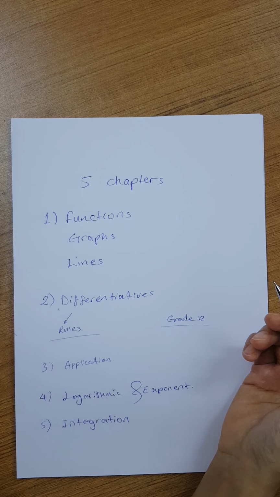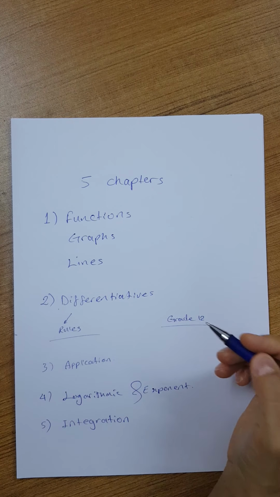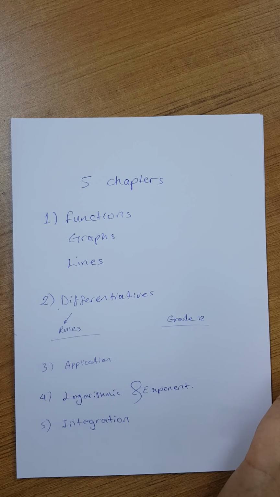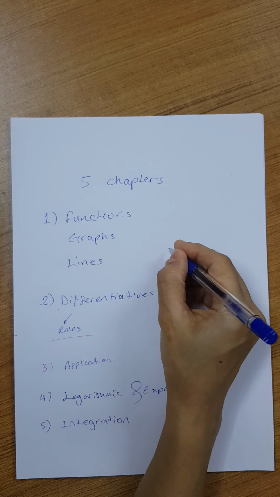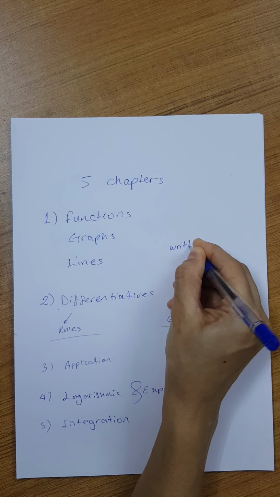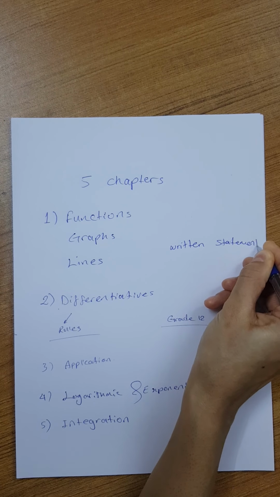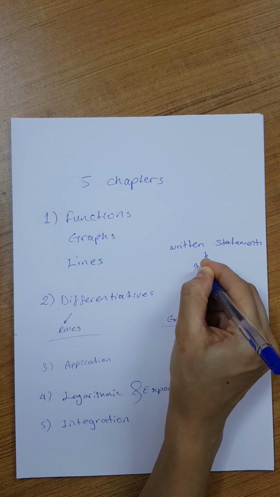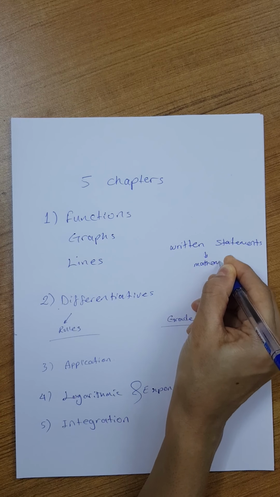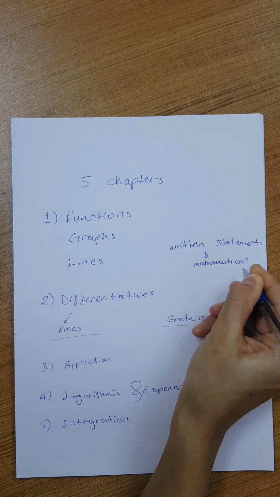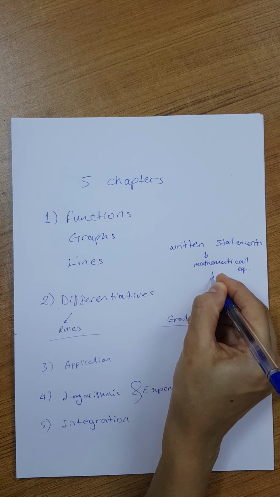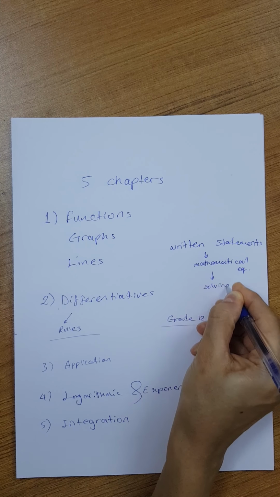What differs business mathematics from calculus in general is that in business mathematics we have word problems. Those word problems are written statements. We are changing those statements to mathematical equations, and then we are solving those equations.